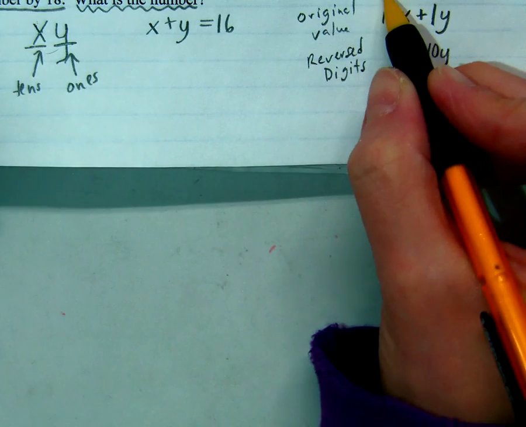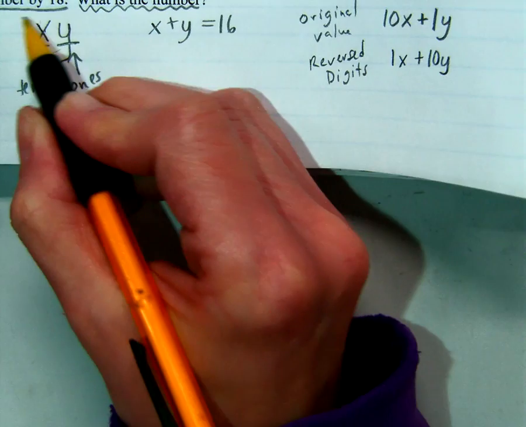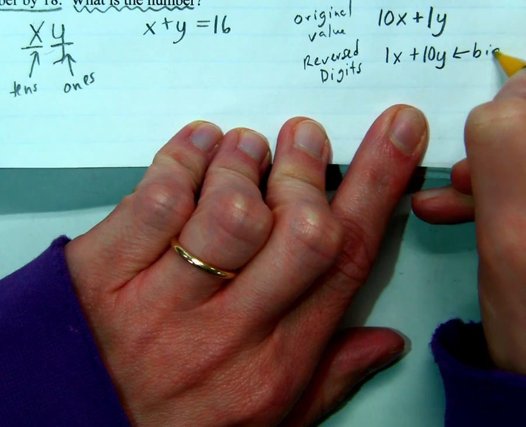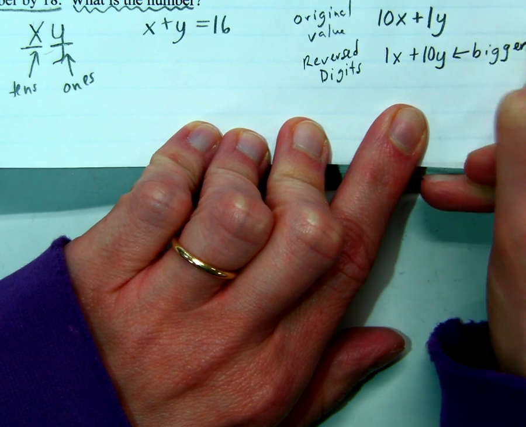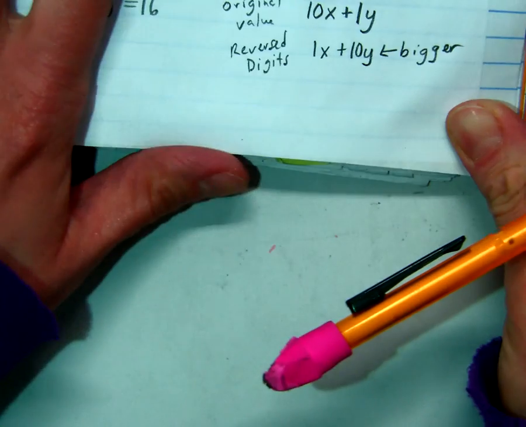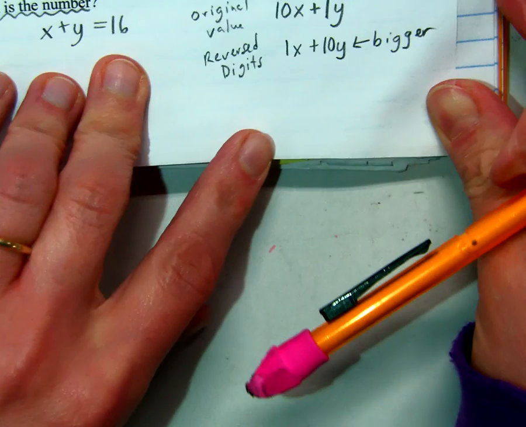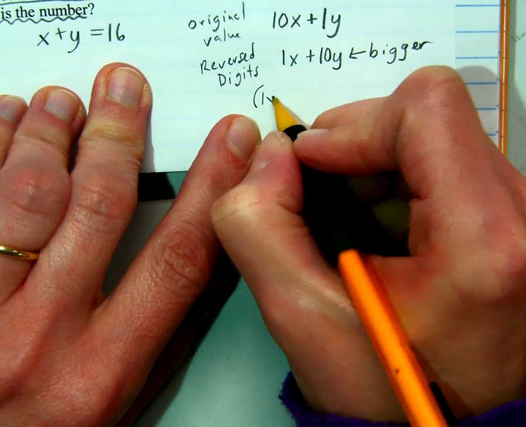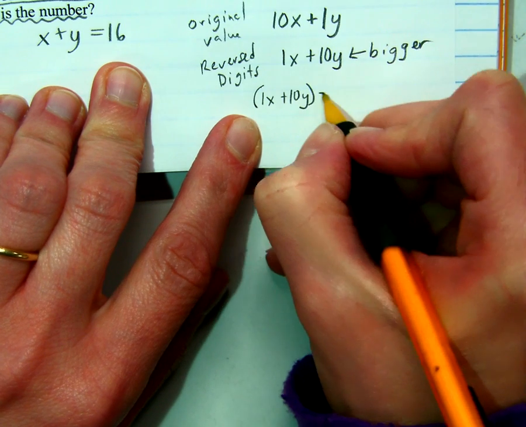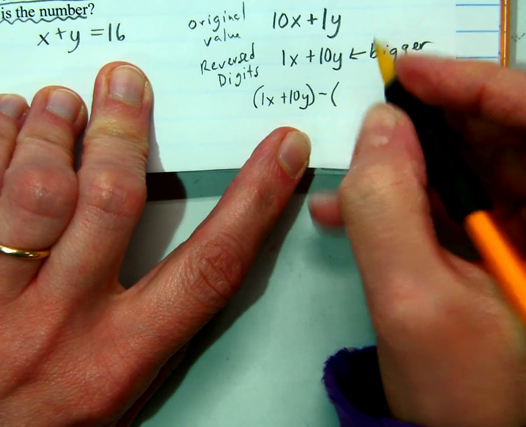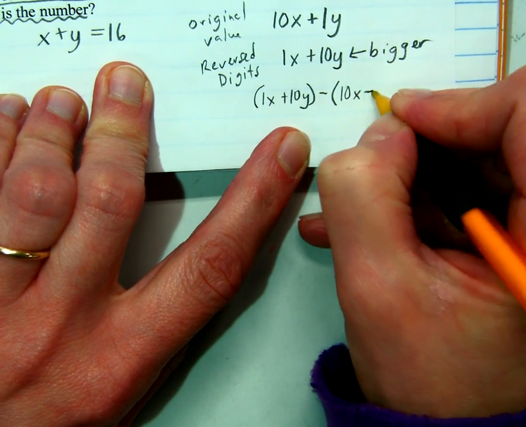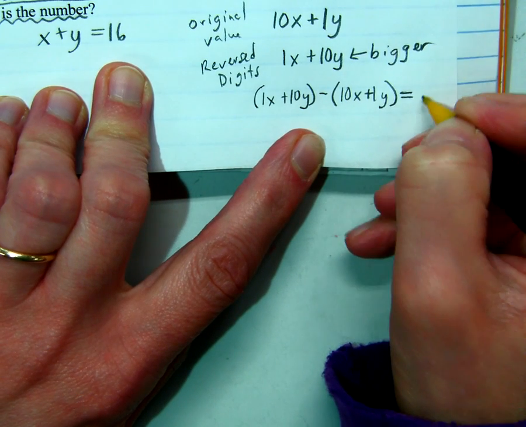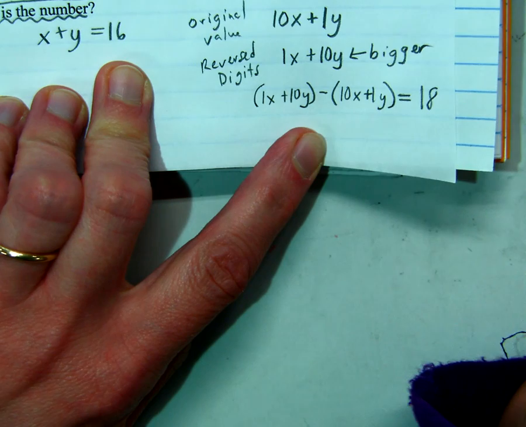But they do tell us that reversing its digits increases the number by 18. So I know that when I reversed it, this number is bigger. And so what we could do is work this out. If I take this bigger number, 1x plus 10y, and I subtract from it the original number, 10x plus 1y, then I know that that answer is 18.